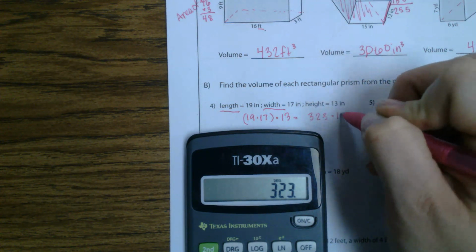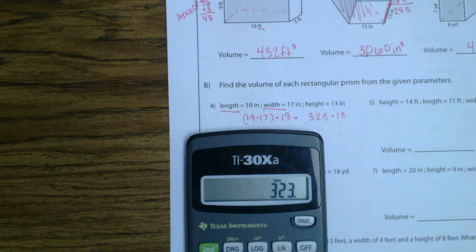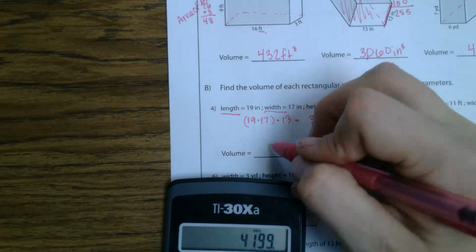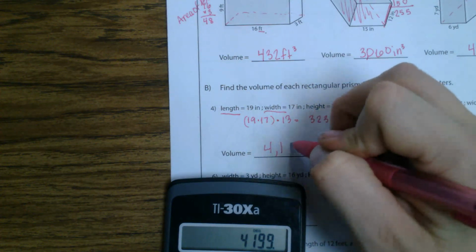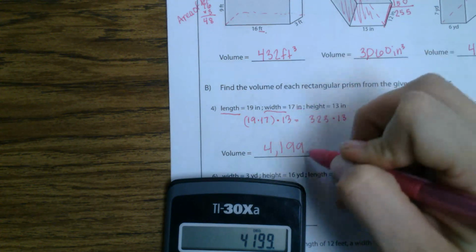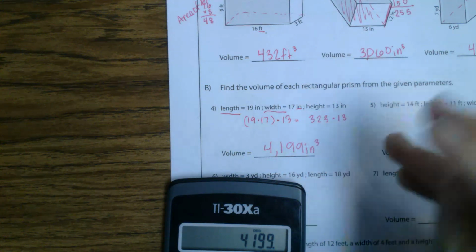I still have to multiply it by 13. It equals 4,199 inches cubed.